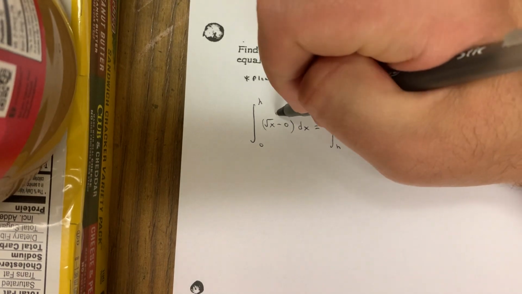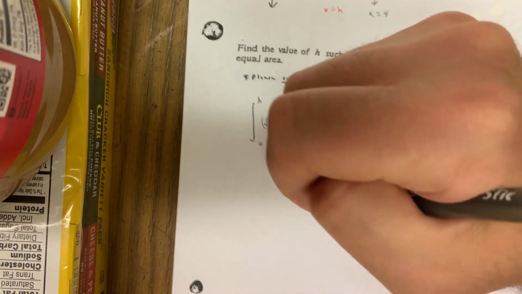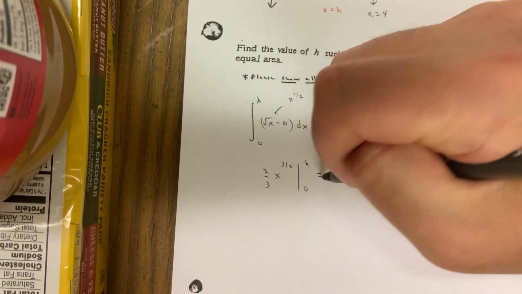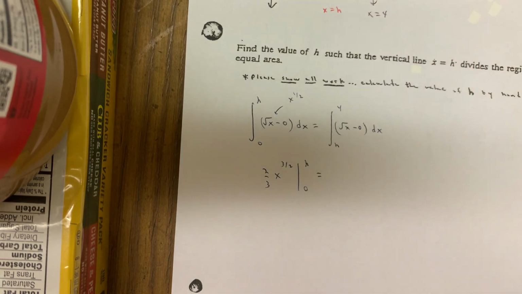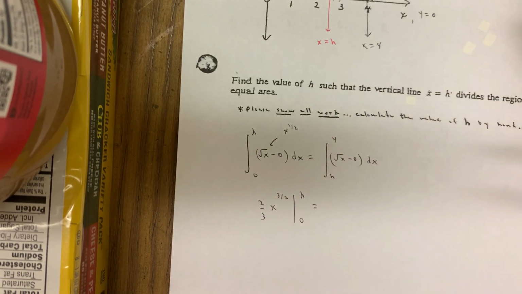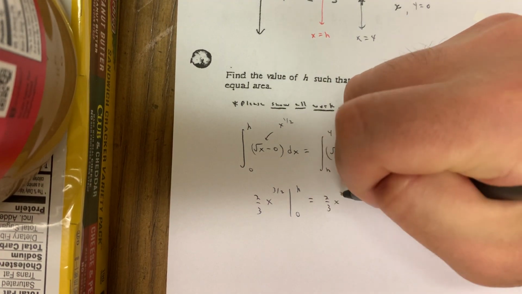And remember, radical x is really x to the 1/2. So when I integrate that, I get x to the 3/2 divided by 3/2, so we're multiplying by 2/3, evaluated from 0 to h. And it's actually really cool over here because you get the same thing. You're integrating the same thing. And you could have used radical x. It doesn't need to be radical x minus 0. But I like the upper minus lower thing, as I've told you many times. So I know I'm going to get 2/3 x to the 3/2 again.